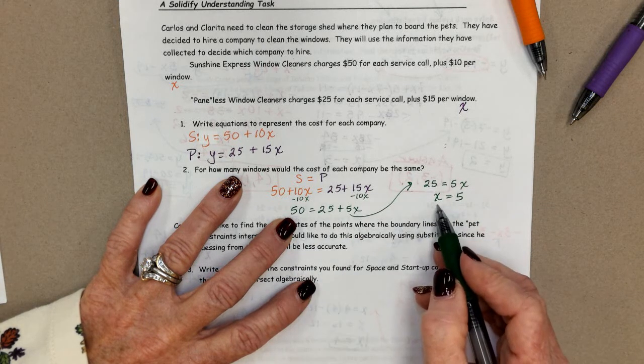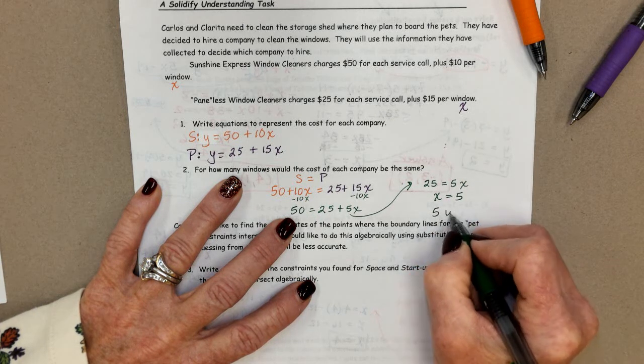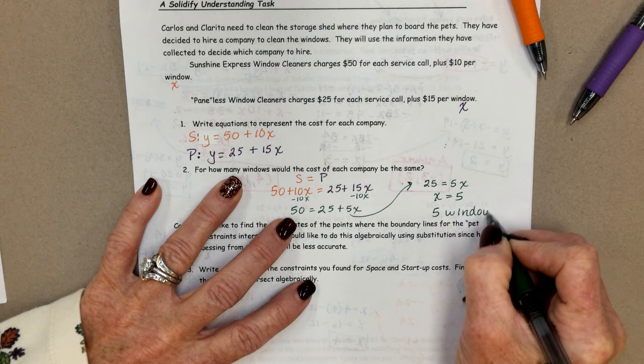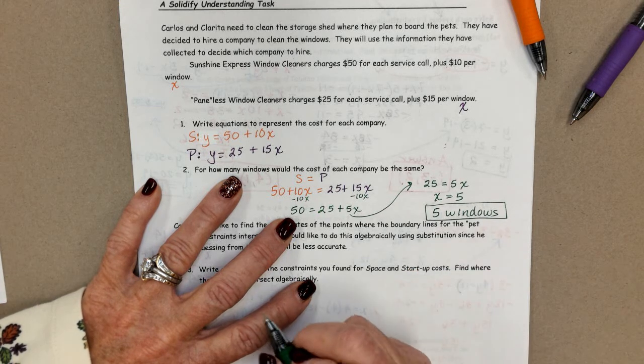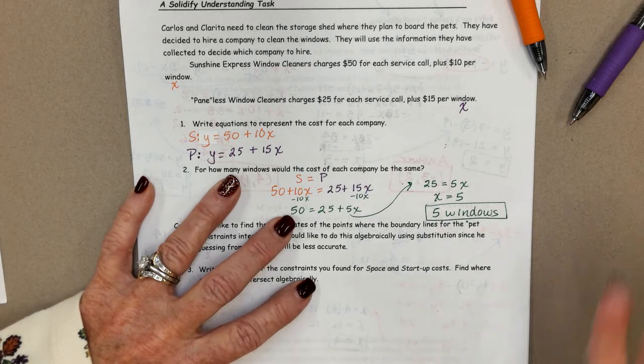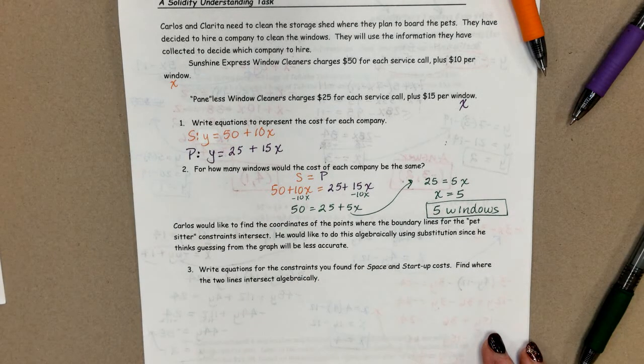Okay, what did x represent again? It's the number of windows. So for 5 windows, they will cost the same amount of money. If you have more or fewer windows, then you're going to want to investigate closer to figure out which one would be the better deal if you have more than 5 windows or fewer than 5 windows.